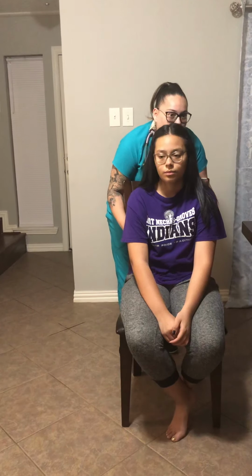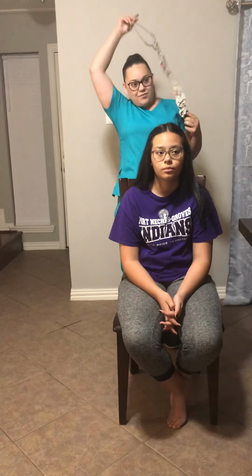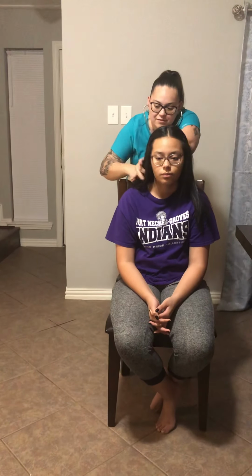Okay, so now I'm going to auscultate with my stethoscope. I'm going to clean my stethoscope, and I'm going to listen to her lungs on the back. Every time I move my stethoscope, I need you to take a deep breath in and a deep breath out, okay? This is going to be in a formation like this. Deep breath in, deep breath out.